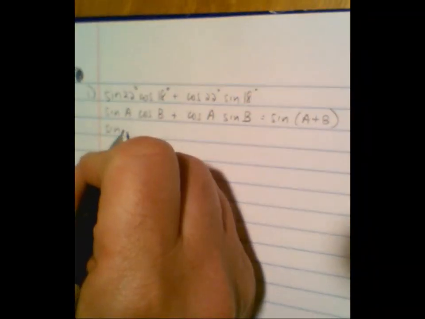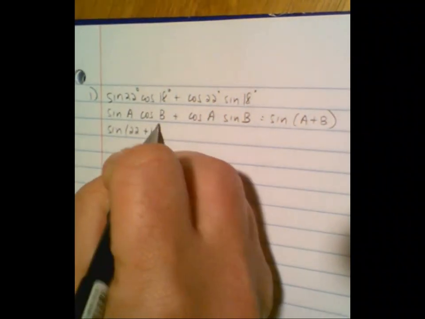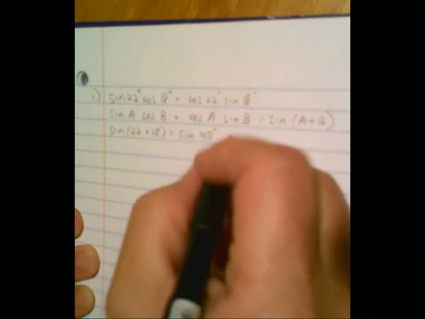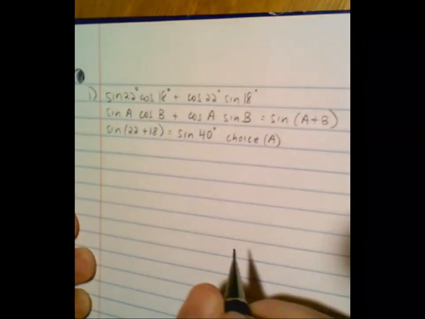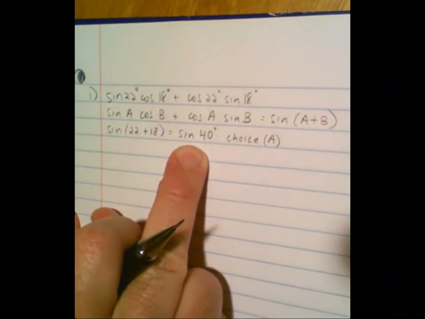So it's really the sine of 22 plus 18, which is the sine of 40 degrees. And the sine of 40 degrees on your sheet is choice A. You need to show work. Okay, work must be shown. Don't just circle the answer.